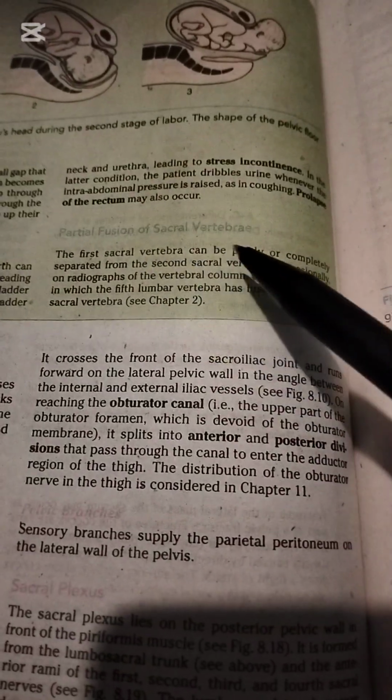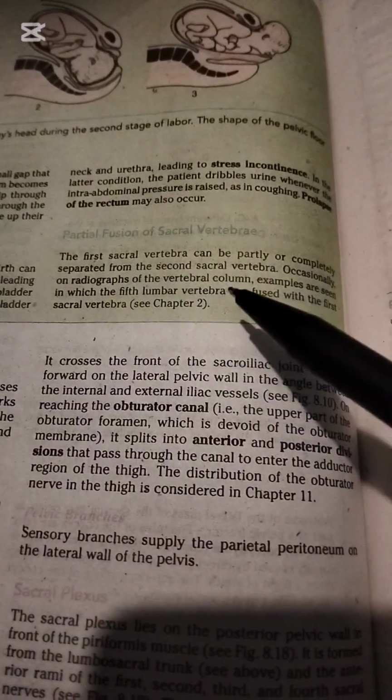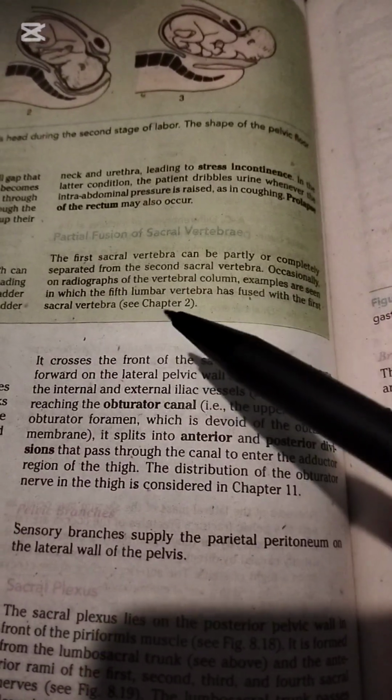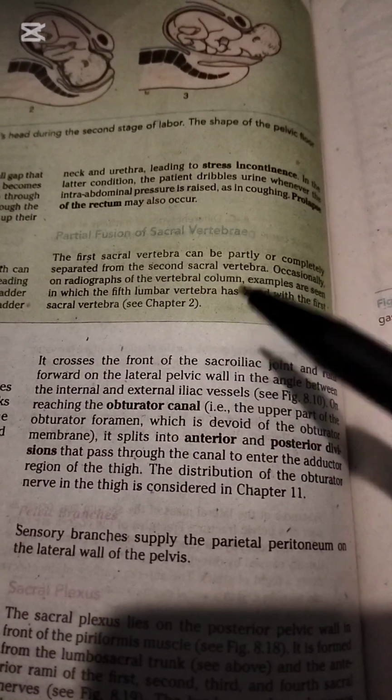Now let's talk about partial fusion of the sacral vertebrae. S1 and S2 can be fused together occasionally, and S1 and L5 can also be fused.